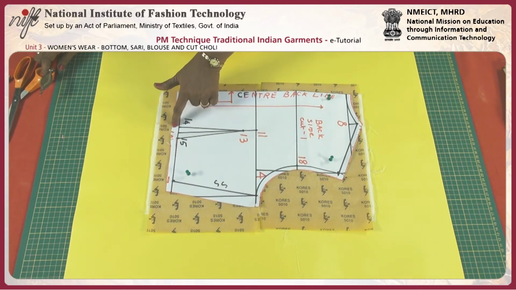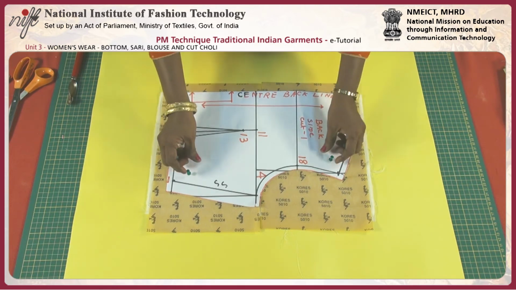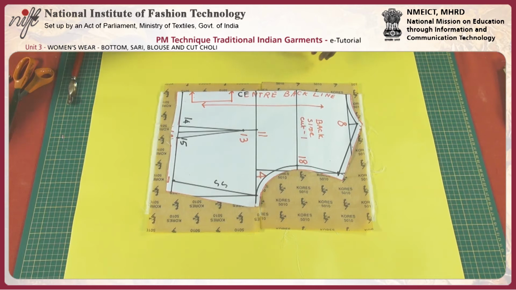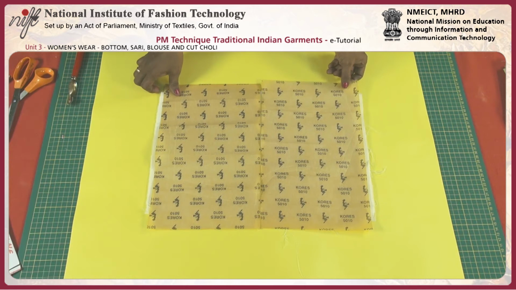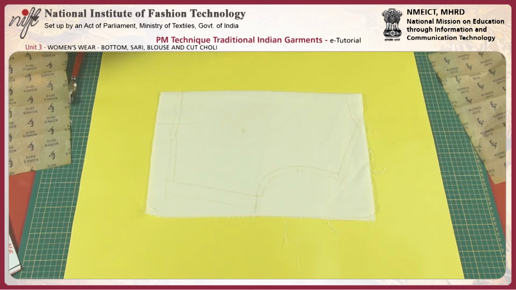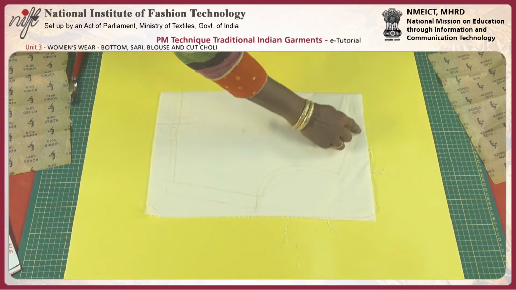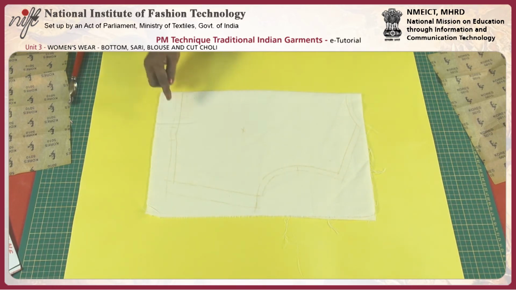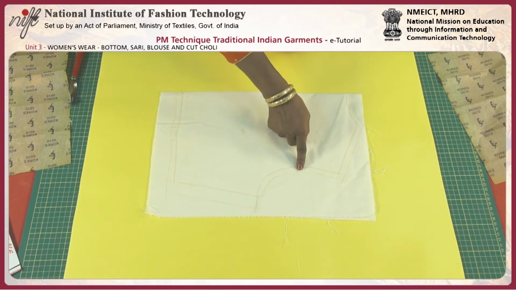So the dart leg is being traced and the dart point is being traced. Now remove the pins and check the lines of waistline, side seam line, armhole line, shoulder line and the neckline. The stitching line and the cutting line are traced, and the dart leg and the dart point are also traced along with the across back mark.